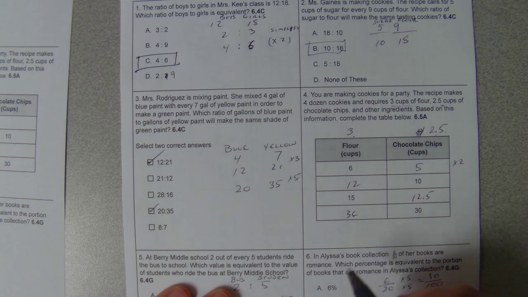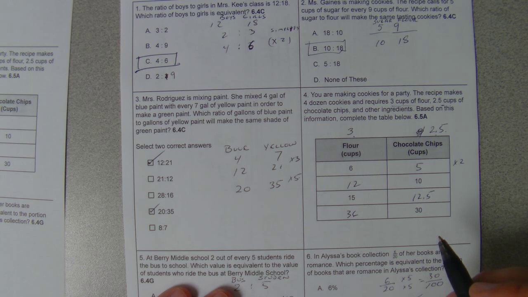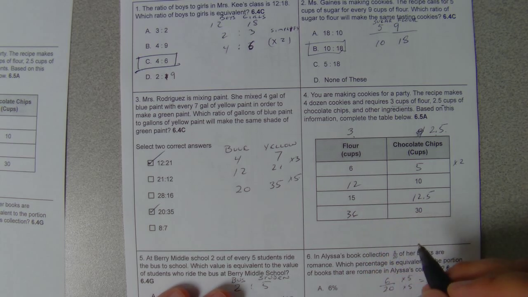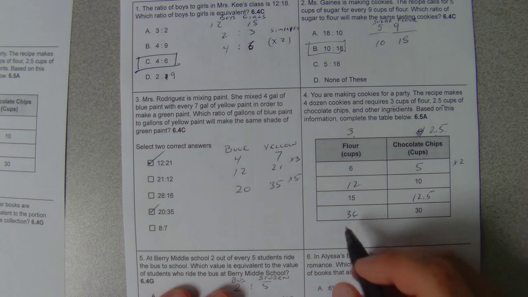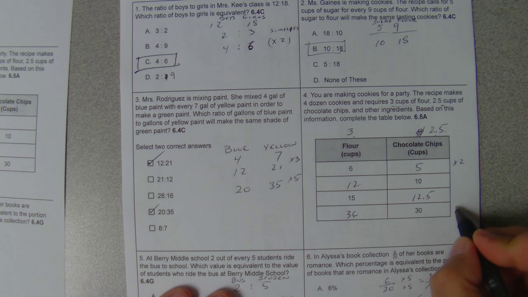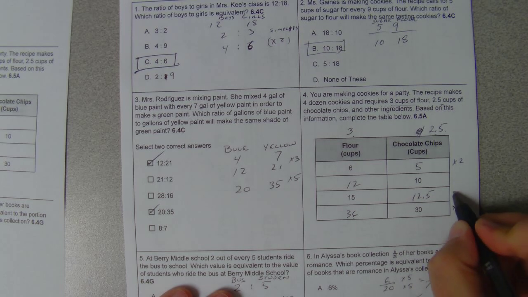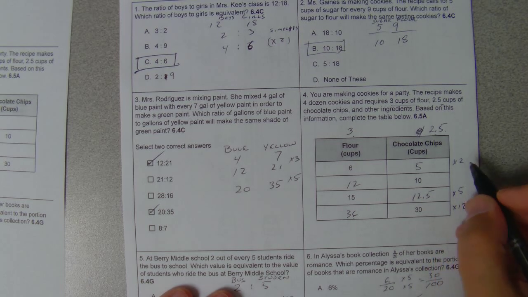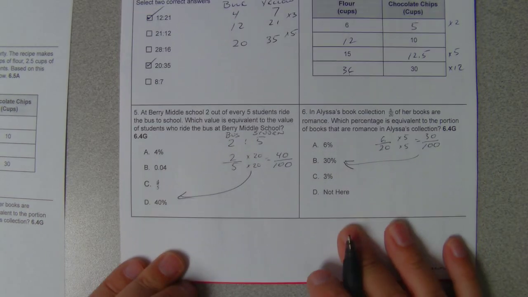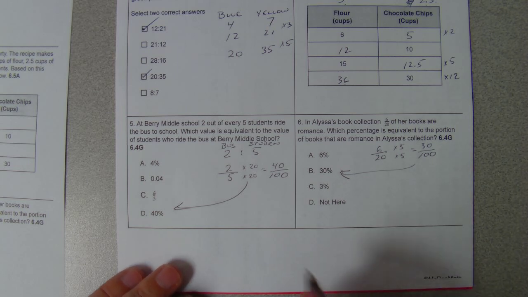Multiply by 6, and multiply by 12, you get 36. So this is times 12. This is times 5. Okay, and let's move down so you can see those.